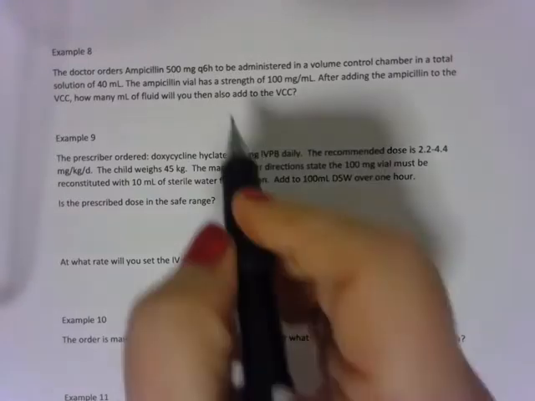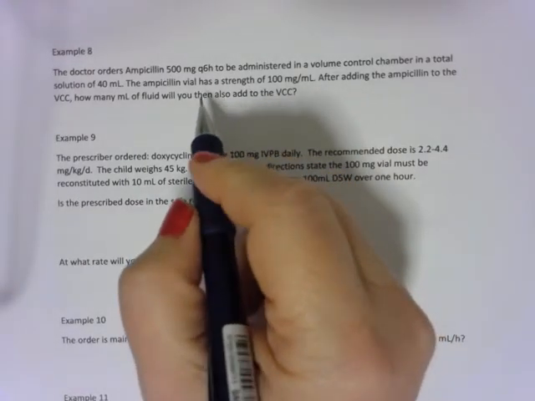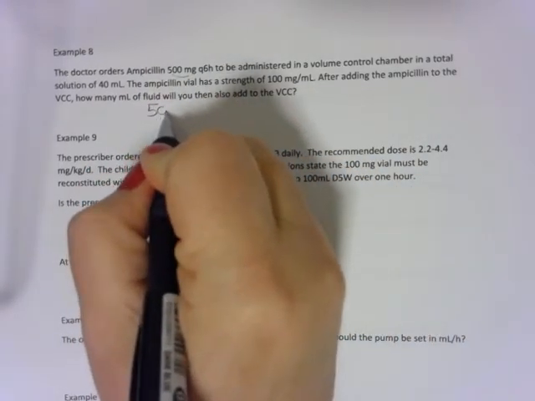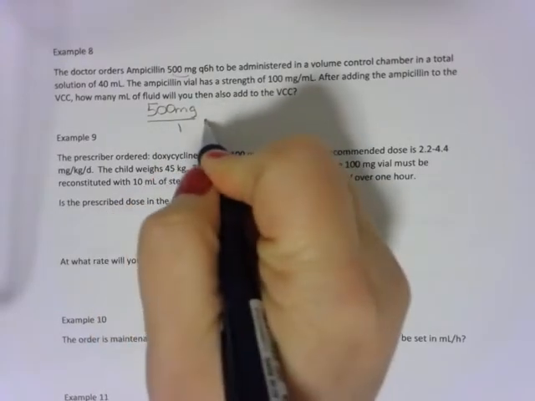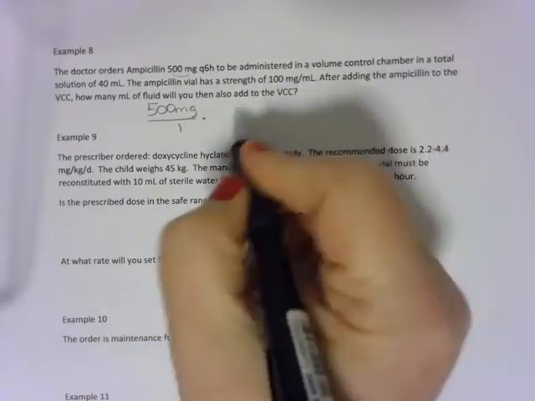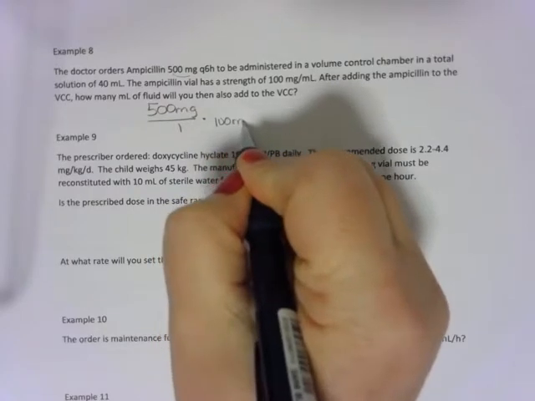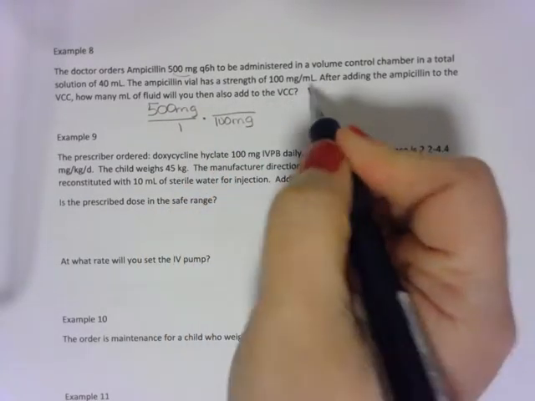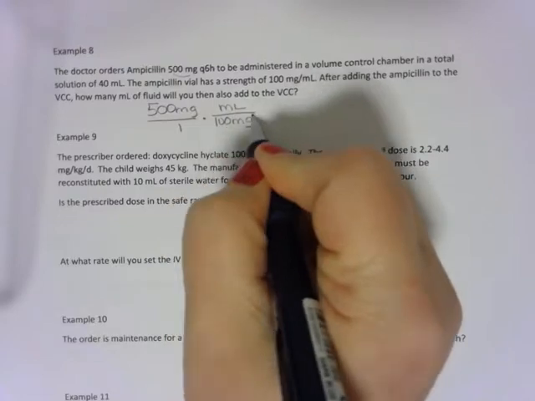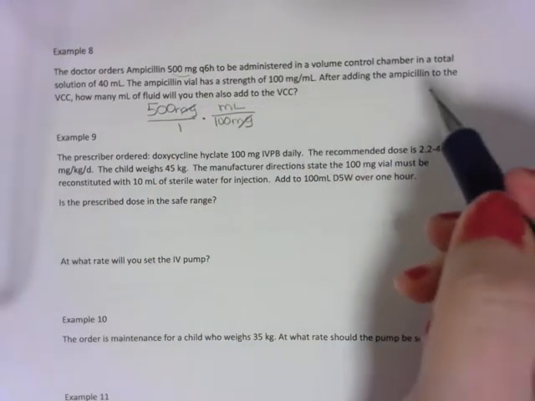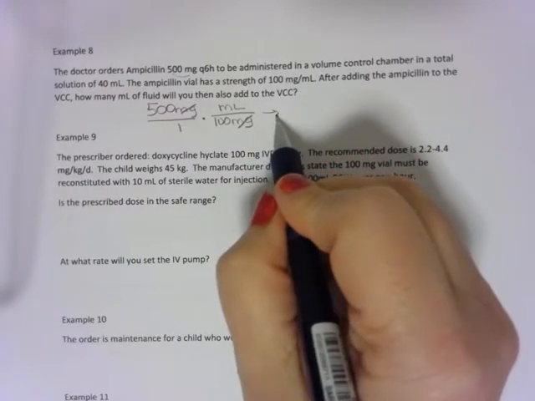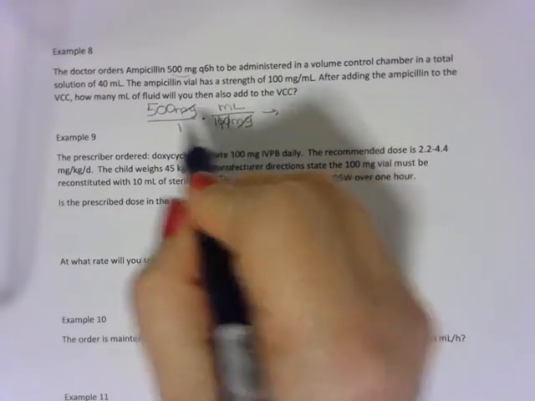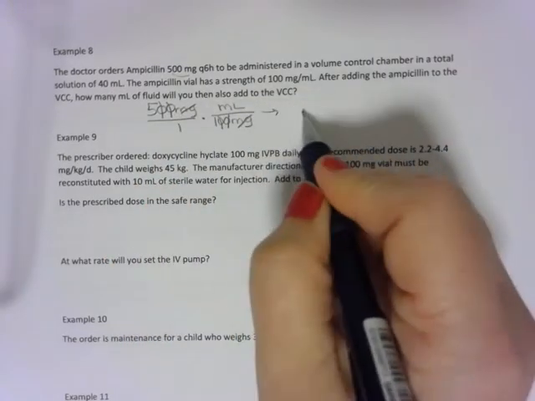So we're starting with example 8, and we're looking at 500 milligrams is our order. The strength, we have 100 milligrams in the denominator for every 1 ml. So our milligrams cancel. So we're going to be needing 5, so we have 5 mLs.